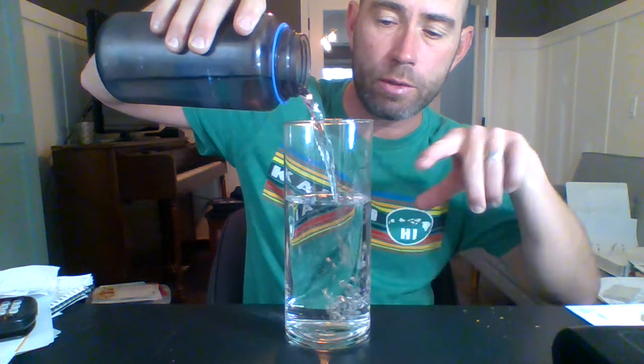Pouring in at a constant rate, the volume of water in the vase is increasing, right? The height of the water is increasing, it looks like at a constant rate. Is the surface area at the top increasing? No, it's staying the same. The radius of the top is staying the same, but the height is changing, right? The height of this cylinder of water inside is increasing at a constant rate, and the volume is increasing.